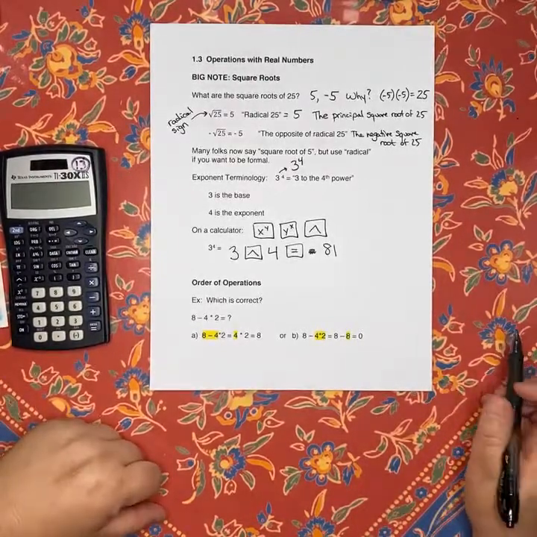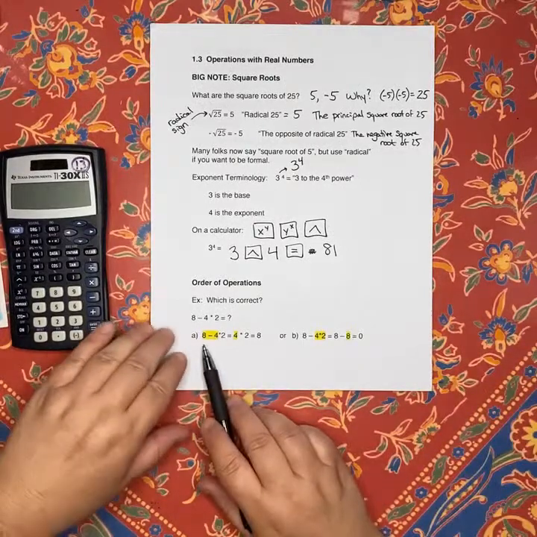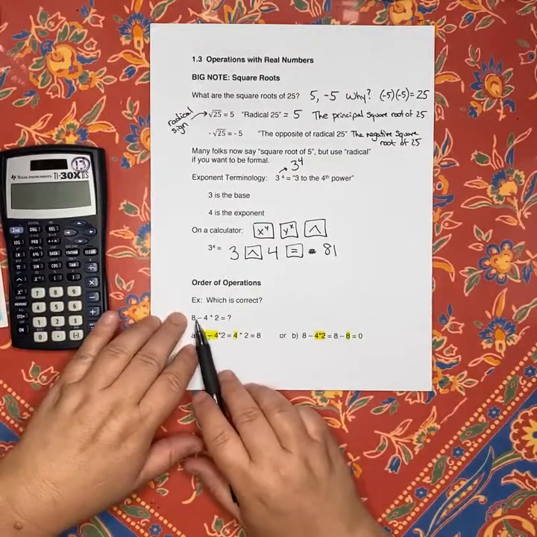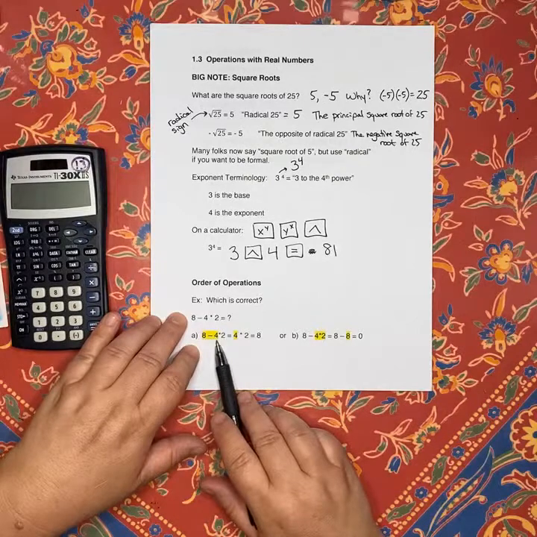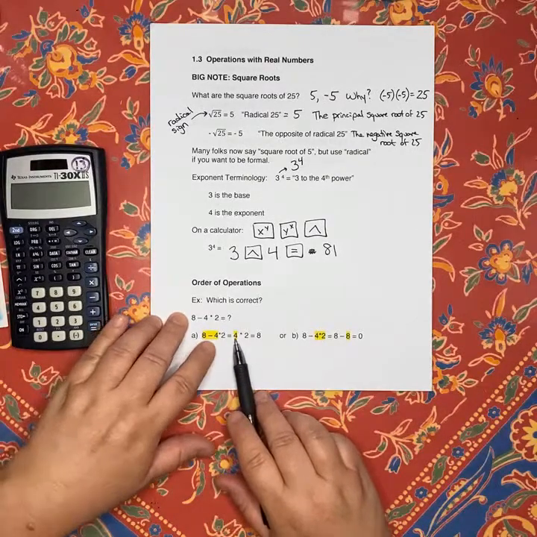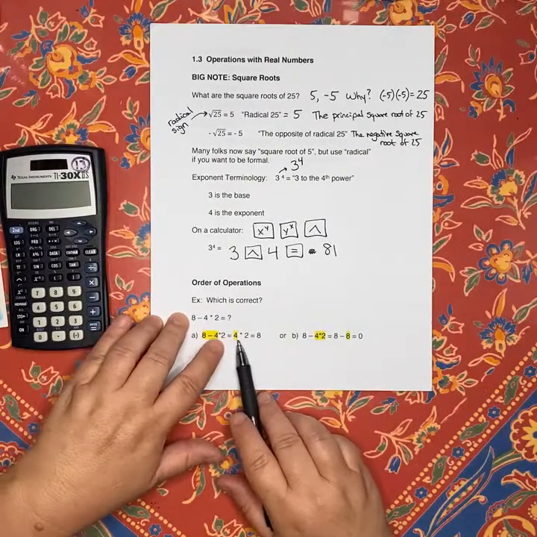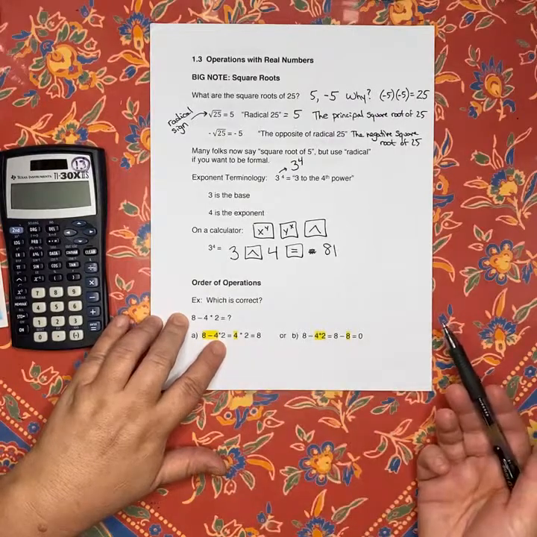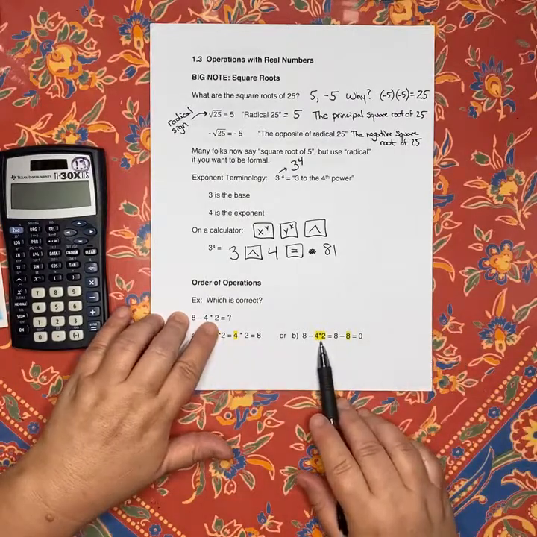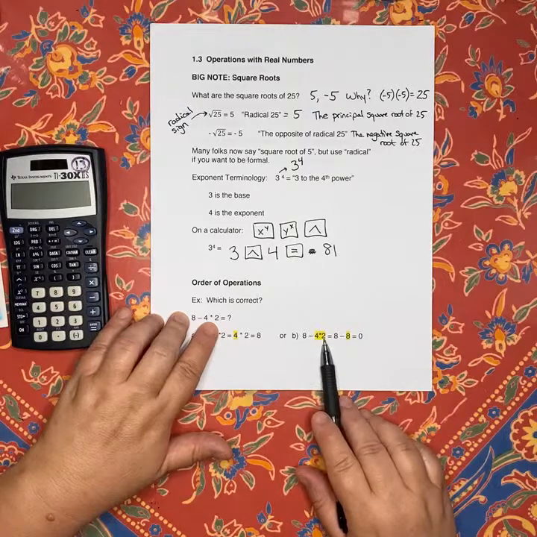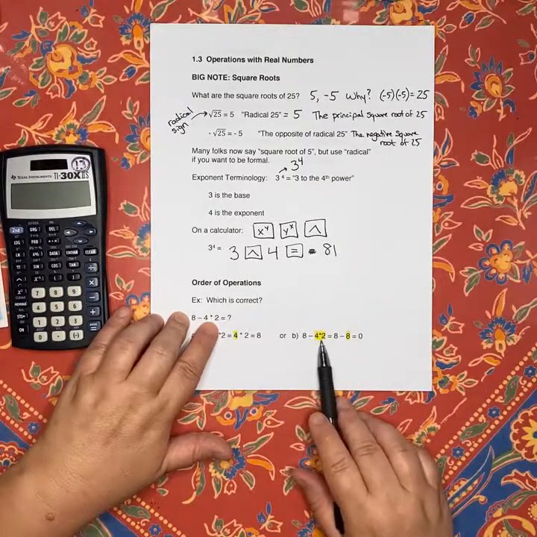And so the question is, is the correct method to do the first thing first, 8 minus 4, so that I get 4, so the 8 minus 4 became 4, times 2 is 8? Or should I do the multiplication part first, 4 times 2? That gives me an 8. So I've got 8 minus 8 is 0.